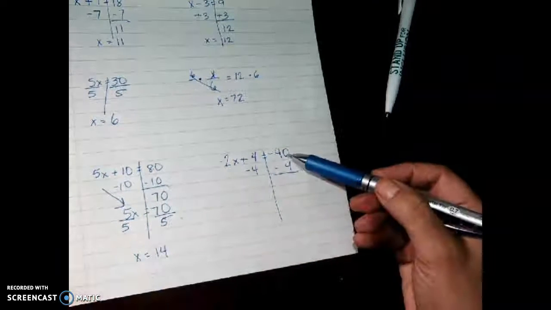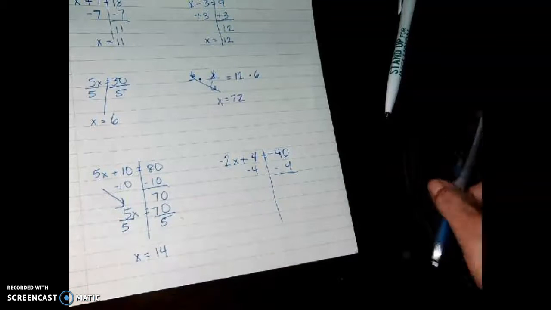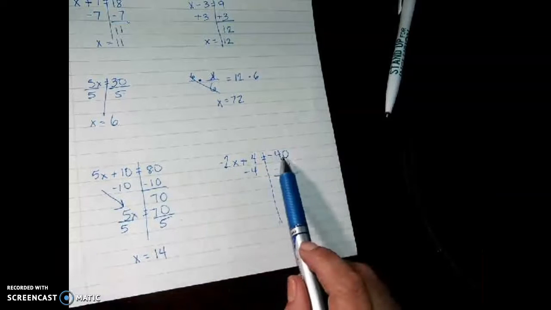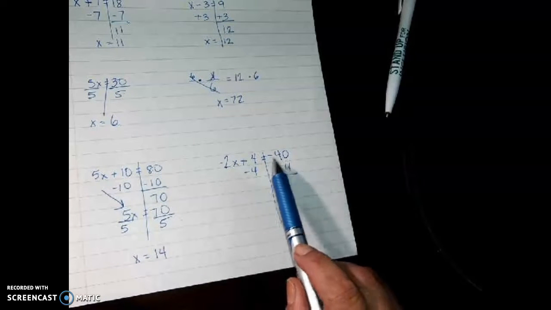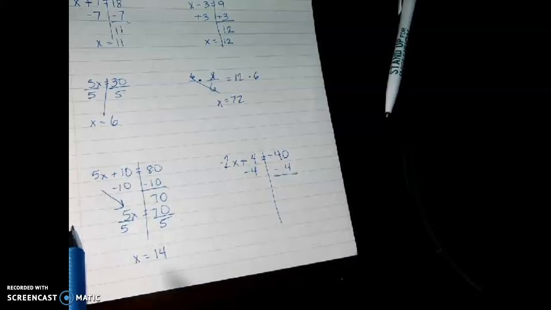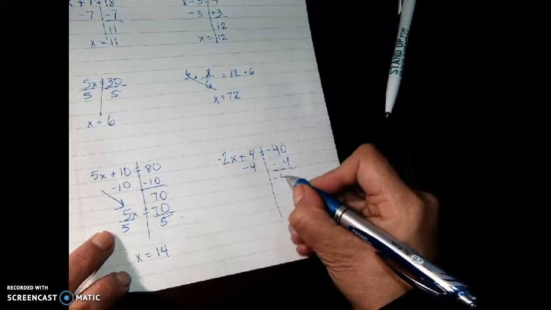In my calculator, I'm going to go negative 40 minus 4. Put in the calculator what you see. And that is negative 44.